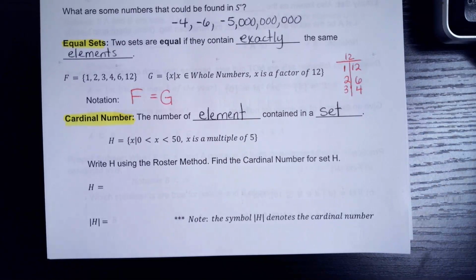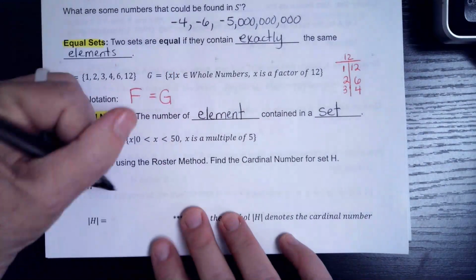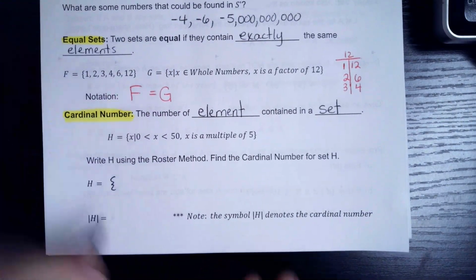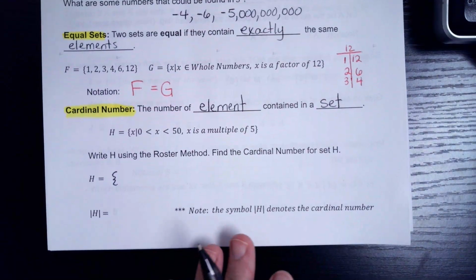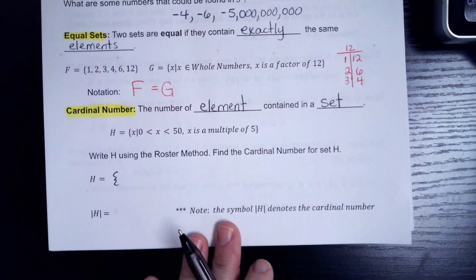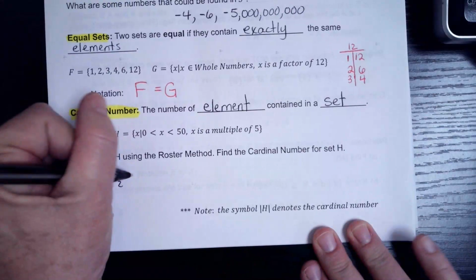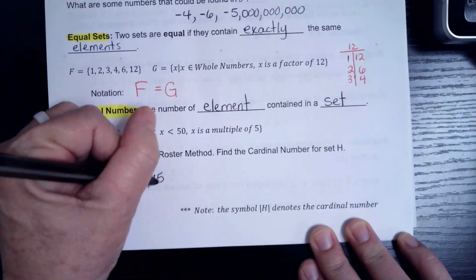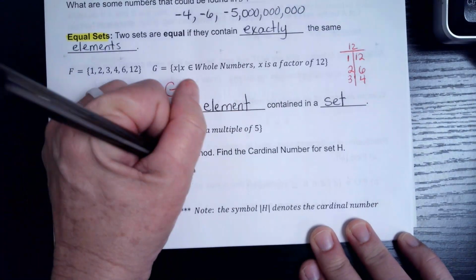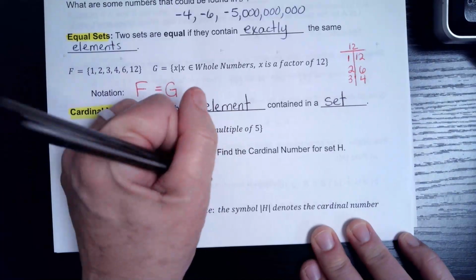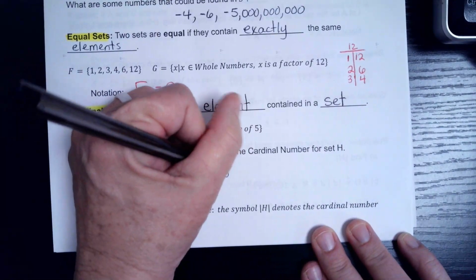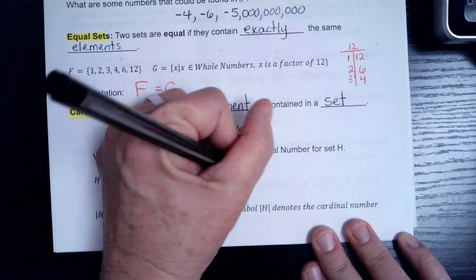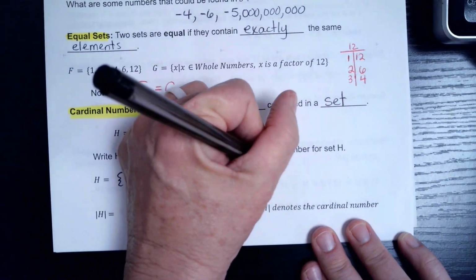So, let's use the roster method for H. So what should I start with? 5. Keep them coming. 10, okay. 15, 20, and y'all can just finish up. Where will I stop? 25, 30, 35, 40, 45.